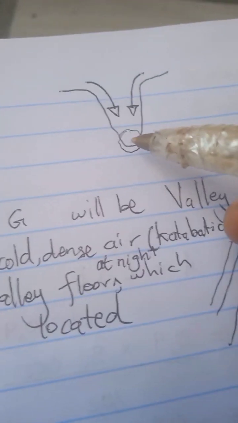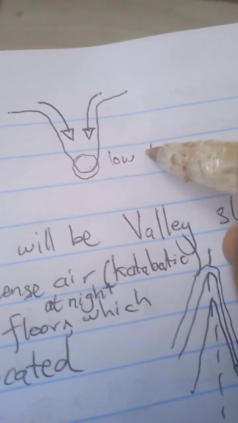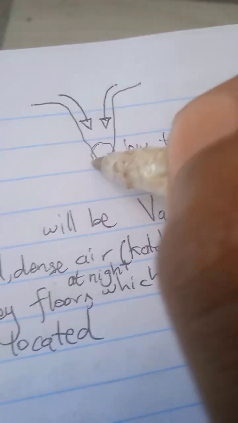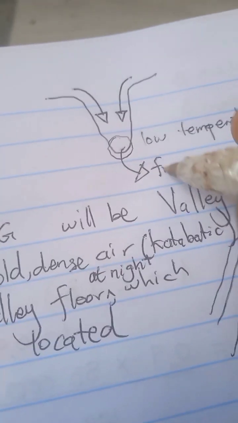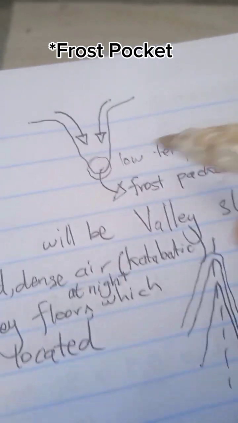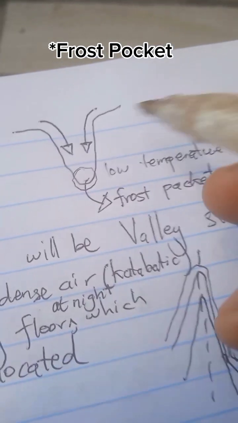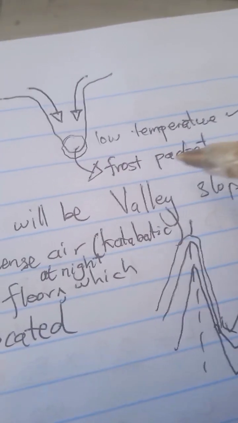So if it is a valley floor, you are going to have low temperatures because of katabatic winds, and we know that the valley floor is also susceptible to frost. This is also what we call the frost pocket. So of course you'd want plants that prefer colder temperatures at the valley floor because that is where cold air collects, that is where frost is likely to occur.